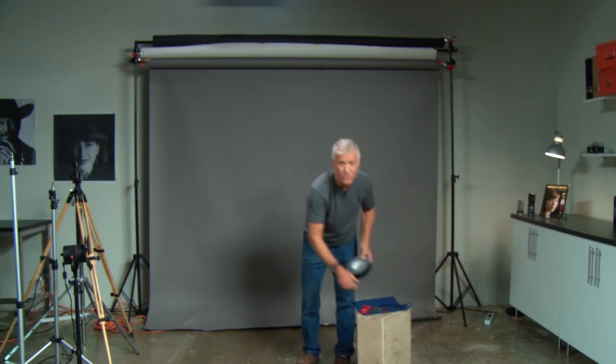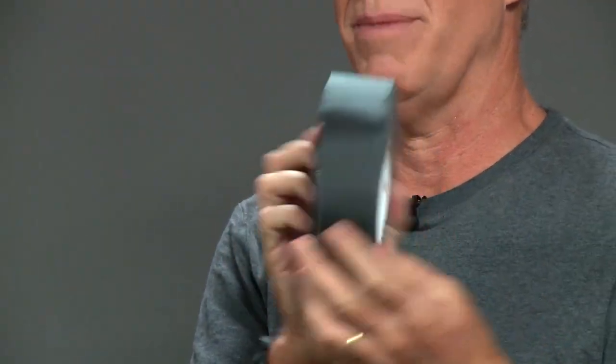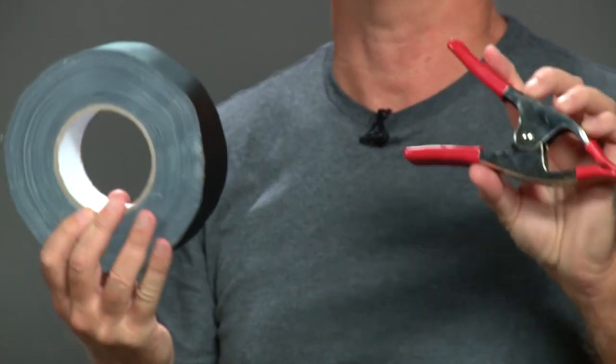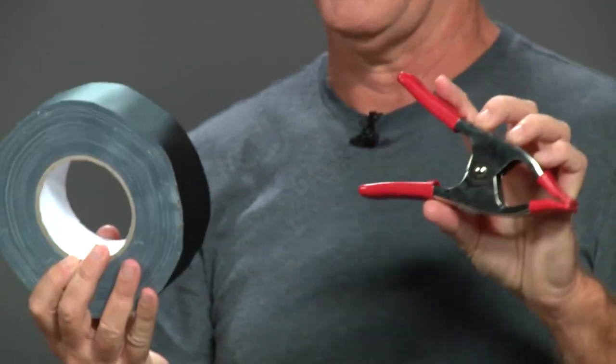The other thing that holds our studio together is gaffer's tape. We love gaffer's tape. This is the more expensive, more highly capable version of duct tape. It doesn't stick to stuff when you pull it off. There's no sticky residue. With A-clamps and duct tape, there's very little you can't do in a studio. Sometimes I even use the gaffer's tape to pull fabric together and tighten up somebody's shirt and make them look a little bit better dressed.